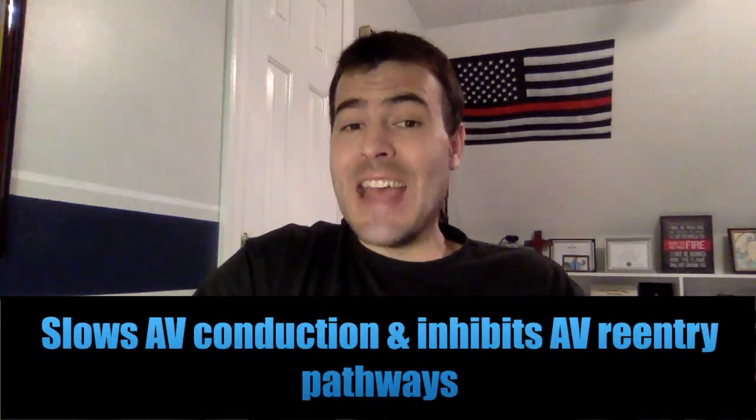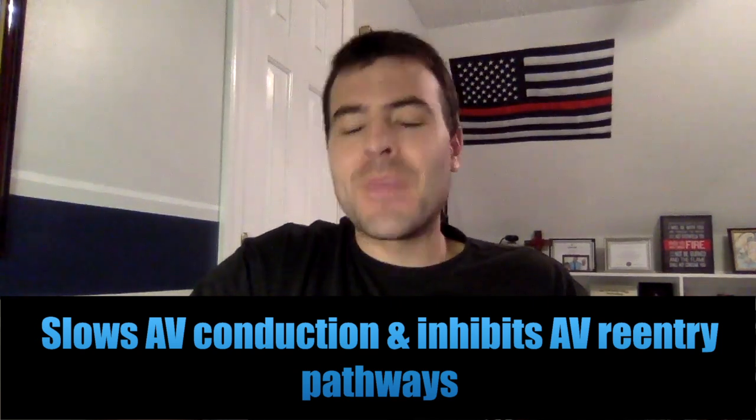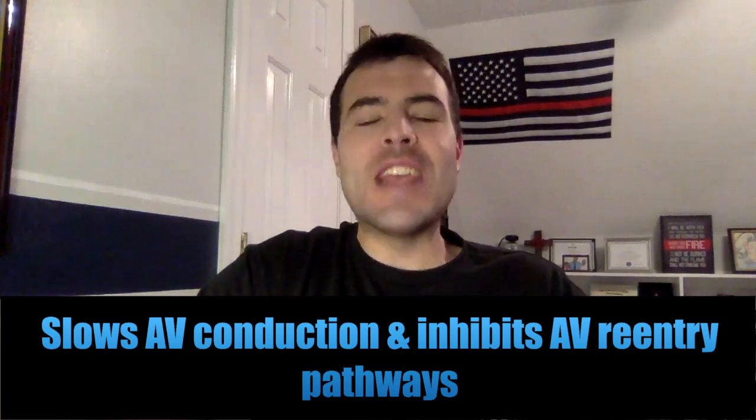It slows down AV or atrioventricular node conduction, and it inhibits AV re-entry pathways. Let's remind ourselves that a re-entry pathway is when we have an electrical impulse that is conducted back to cells that have already depolarized and causes them to depolarize again early, leading to an arrhythmia.